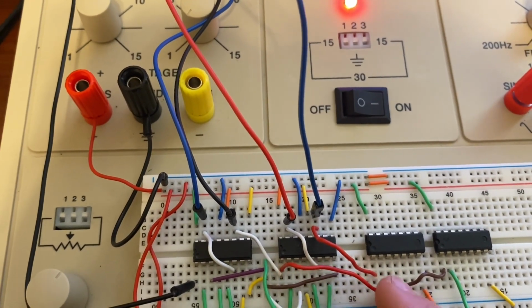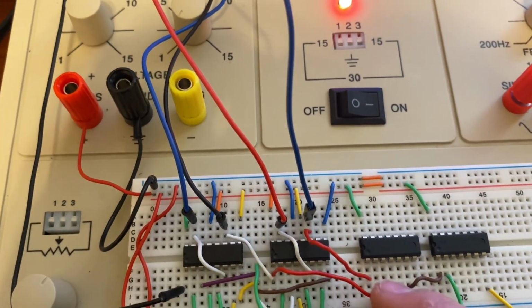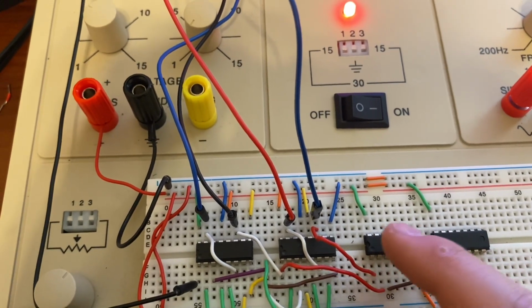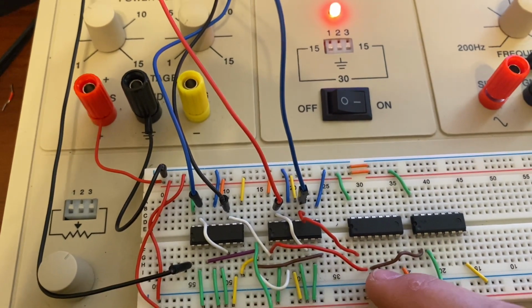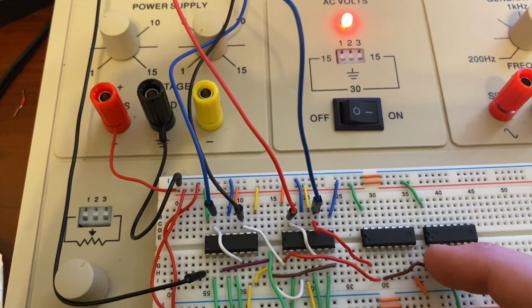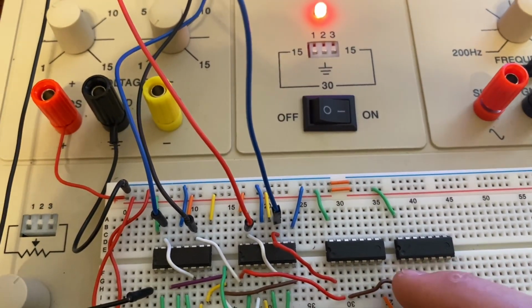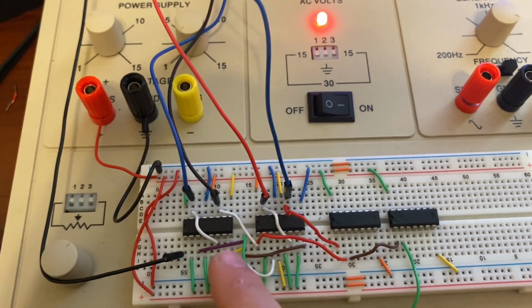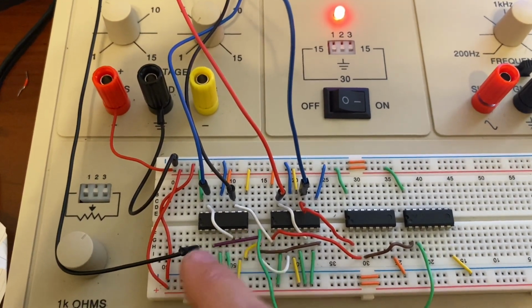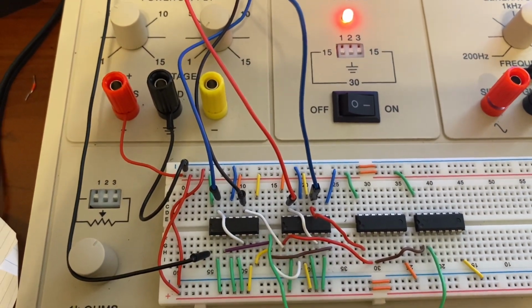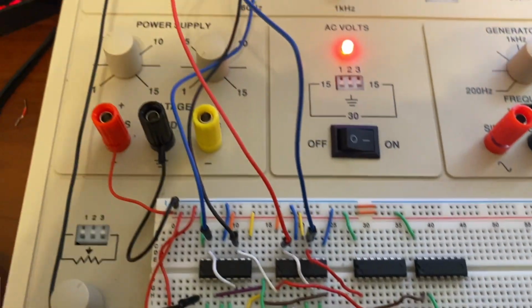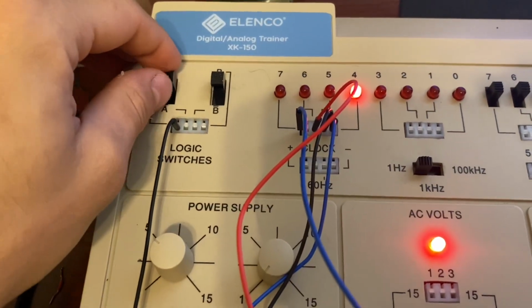So this is B and this is D. Everything passes through this AND gate, and coming out from the third pin it is connected to an inverter, which then takes the signal back to our clear hub, and then everything goes back to the JK flip-flops as explained before. So let's switch it up.